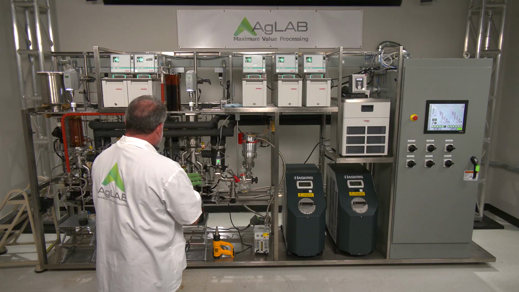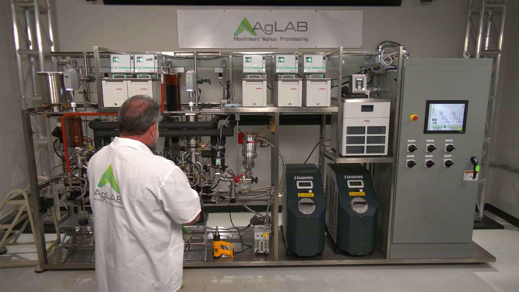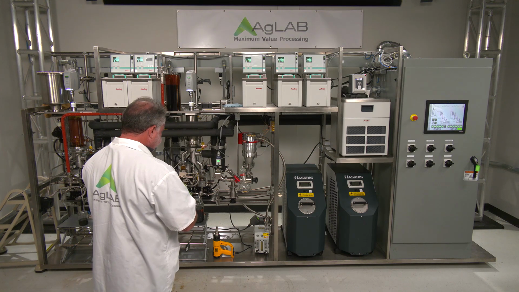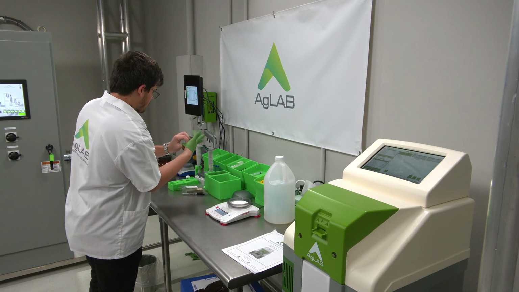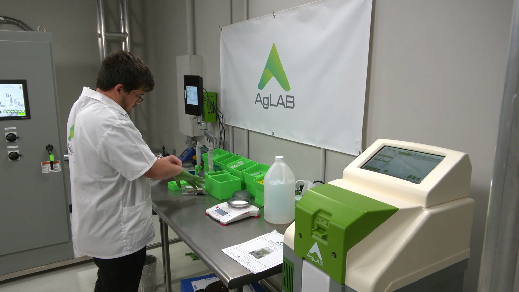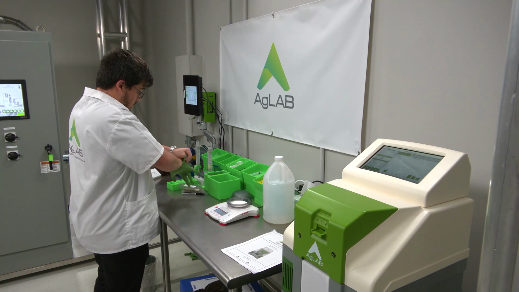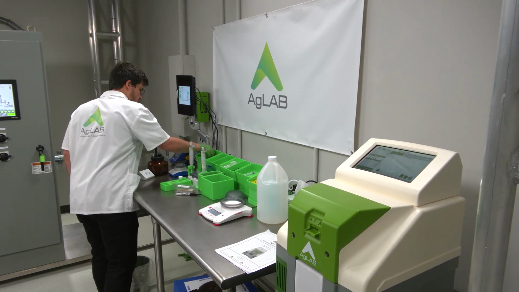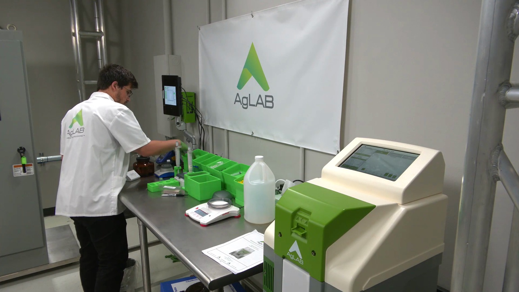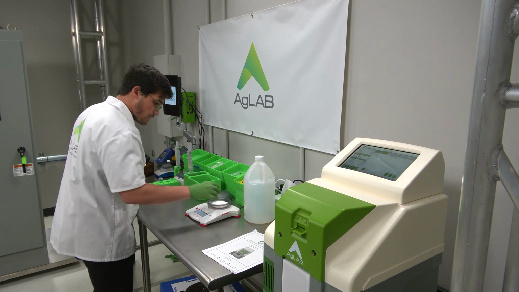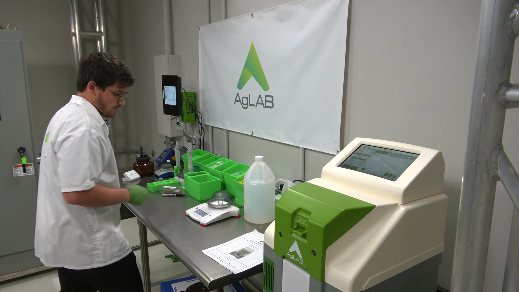All right. We're getting ready to take our first tail sample, the stage 2 residue. All right. So we're going to set up our sample vials over here. This is the vial that we're going to collect in.